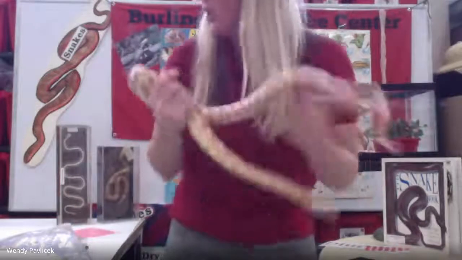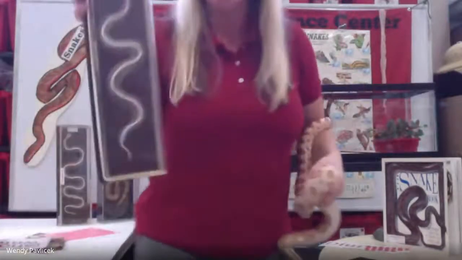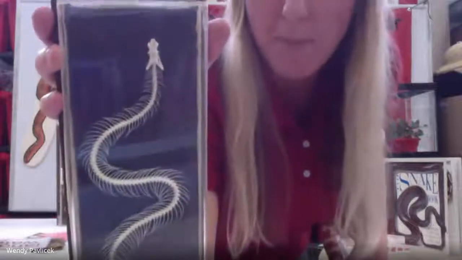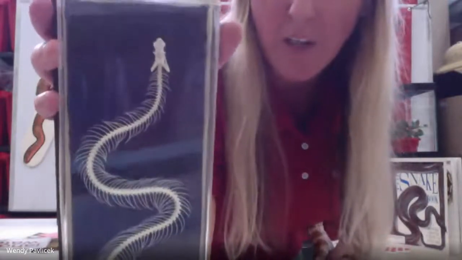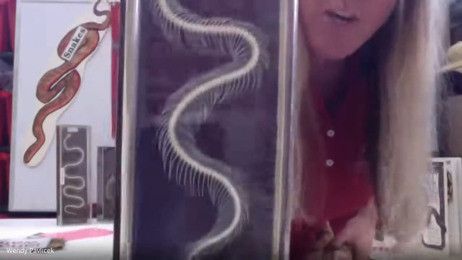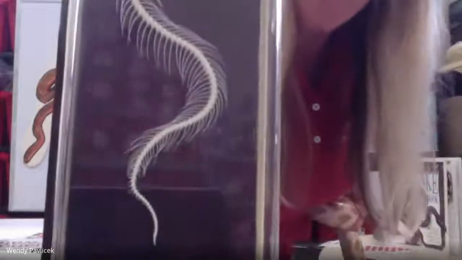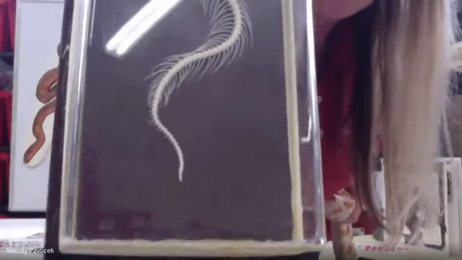Well, just in case you can't remember, I'm going to show you that skeleton again. Remember, where the ribs are and the backbone is where his spine is. So if we follow those ribs all the way down, you're going to notice near the bottom, the ribs stop. And that is where the snake's tail is.